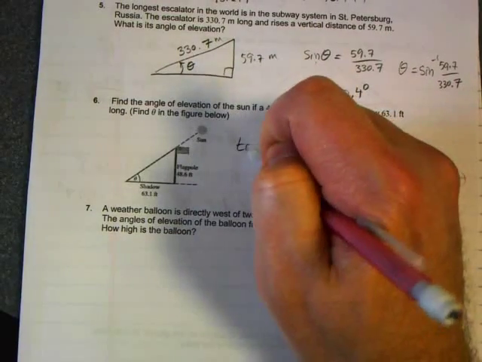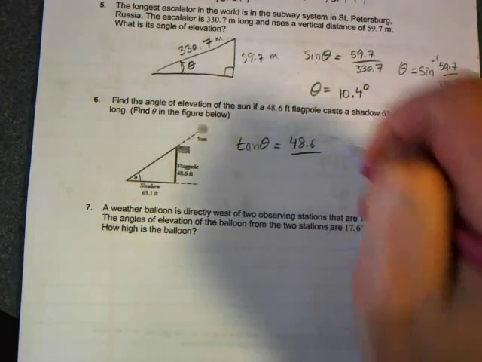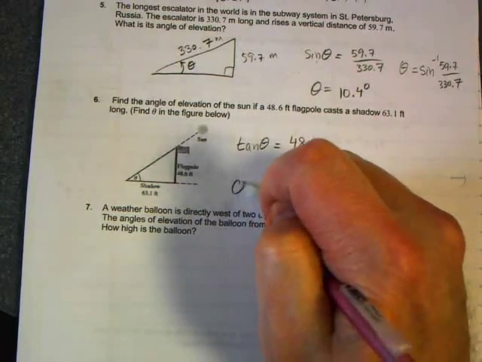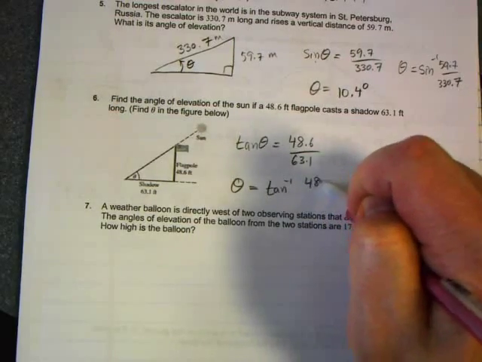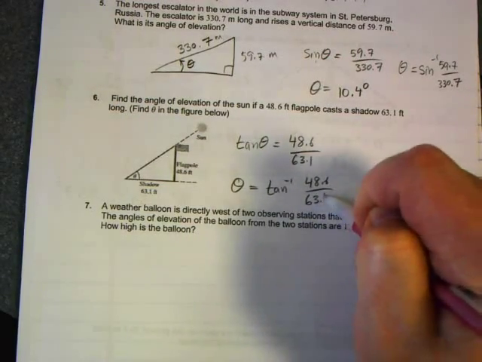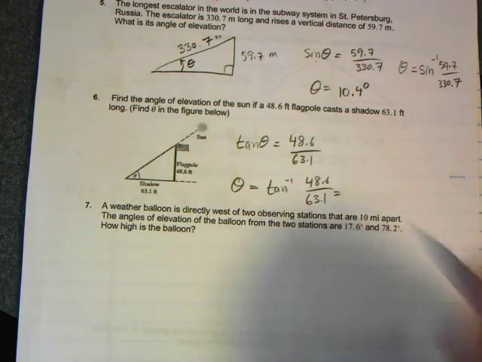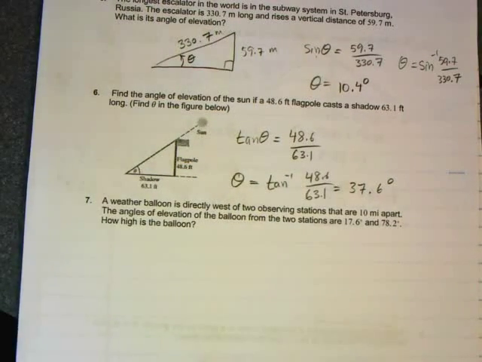So tangent of theta is 48.6 divided by 63.1. I want the angle theta, so that means I use the inverse: tan inverse of 48.6 divided by 63.1 is 37.6. More than one person says so, so I'll believe you. 37.6 degrees.